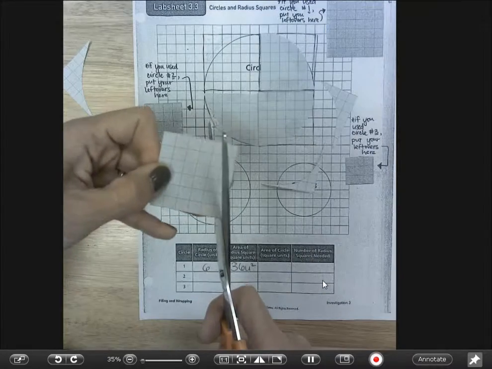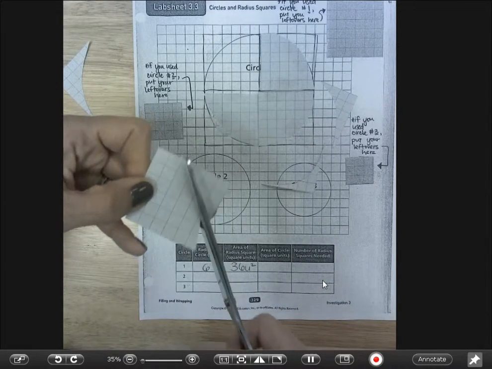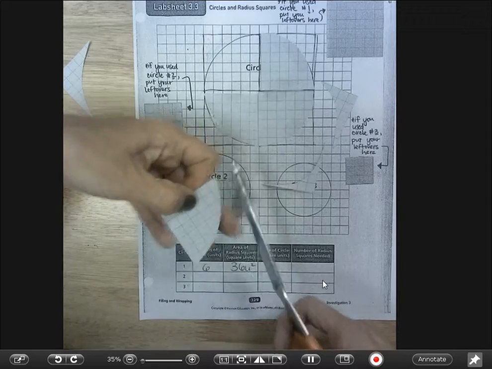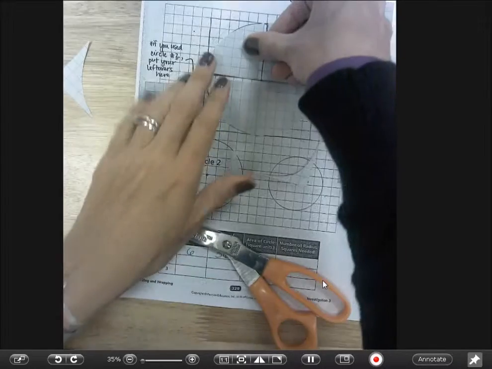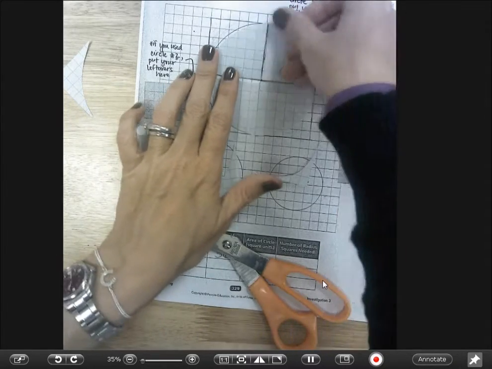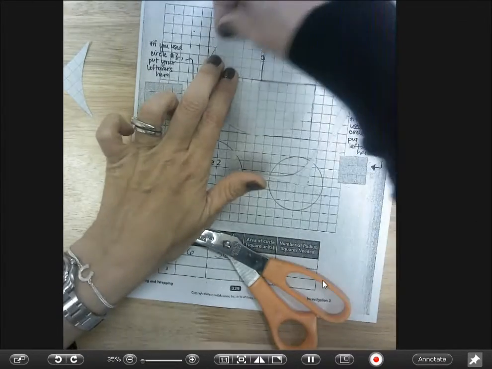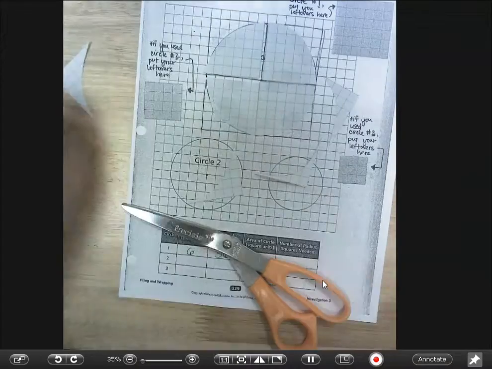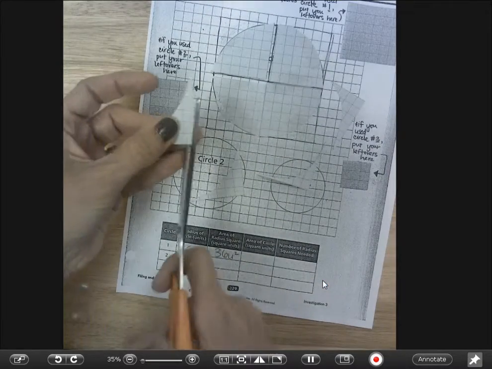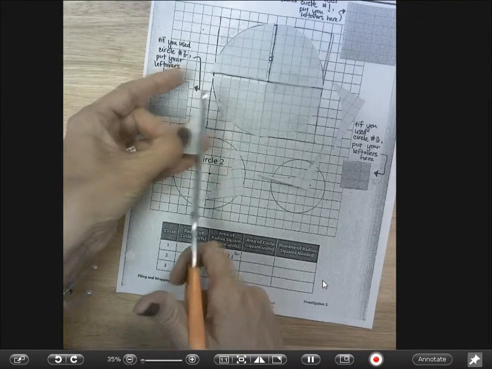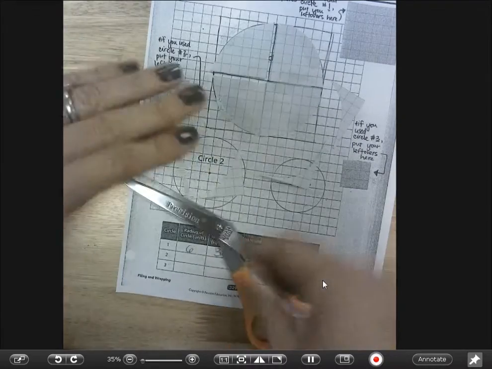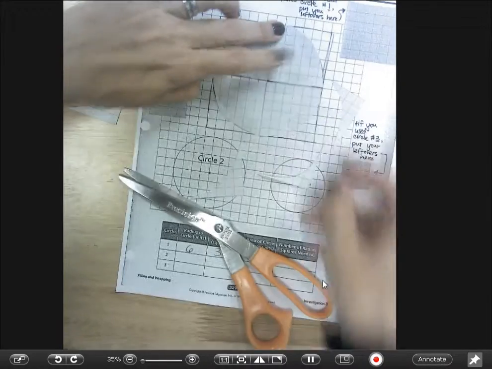So this would be like this, and then that fills in right there. I have a couple spots, like right here and right here, that I need to fill in. So I'm going to go like this, and then that fills in that gap.